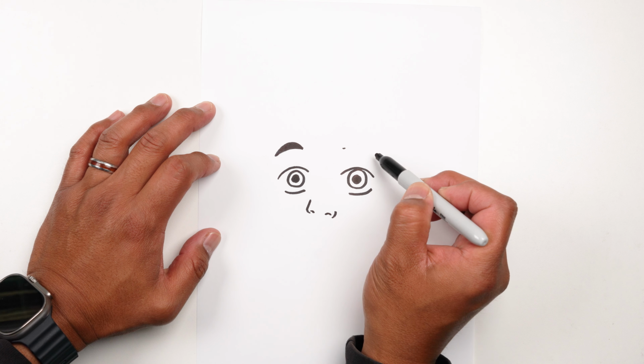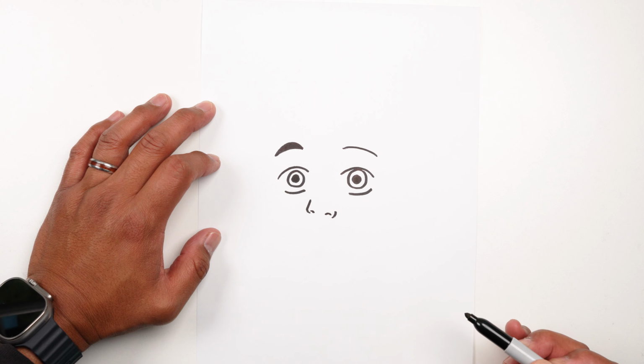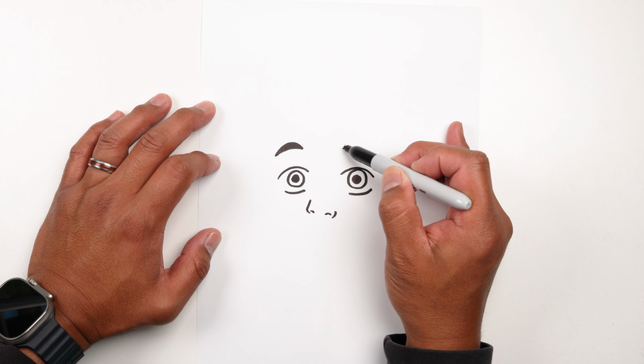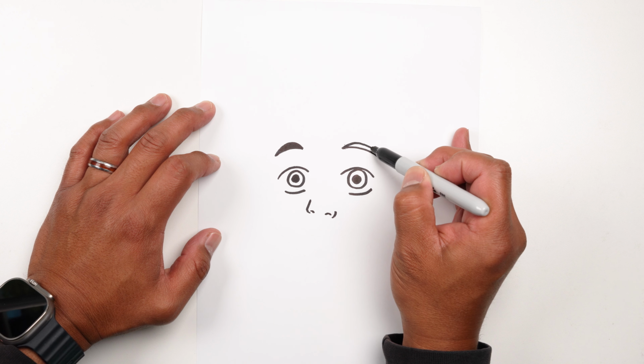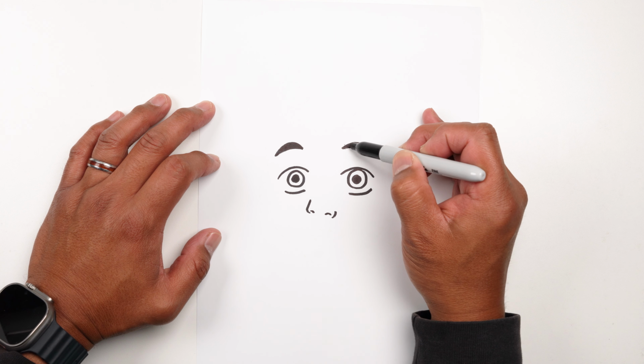Now for his other eyebrow, I'm going to do another curved line. And like I said, I want to add some thickness to it, so I'm going to add an additional line that curves along the top and tapers down to a point. Now I'm going to go ahead and fill that in.